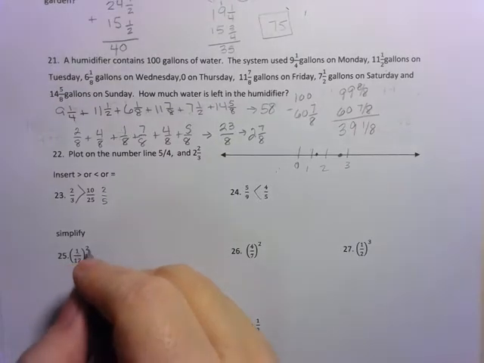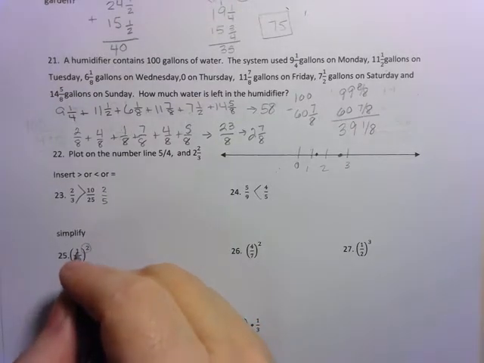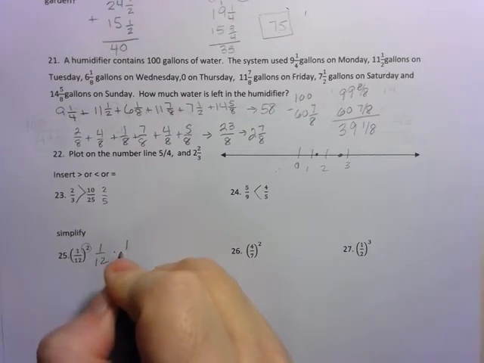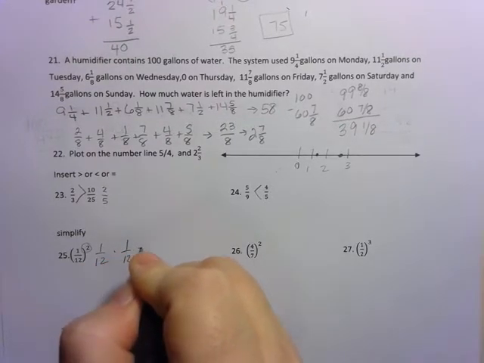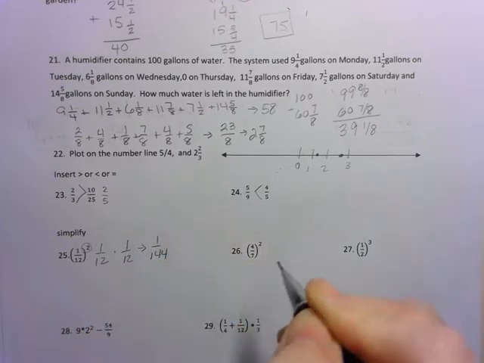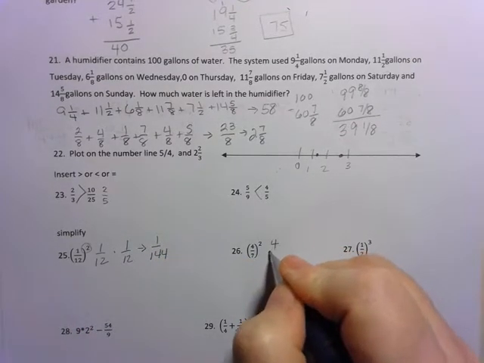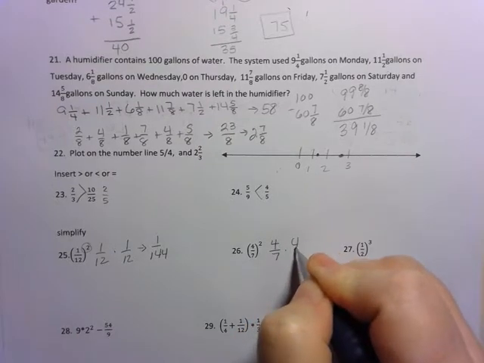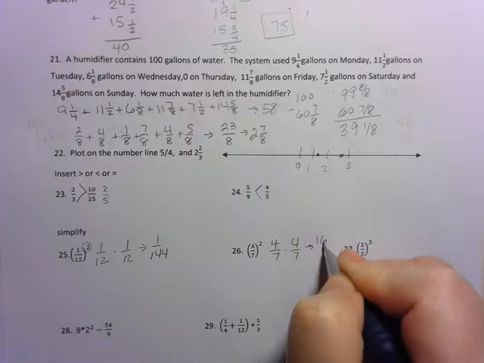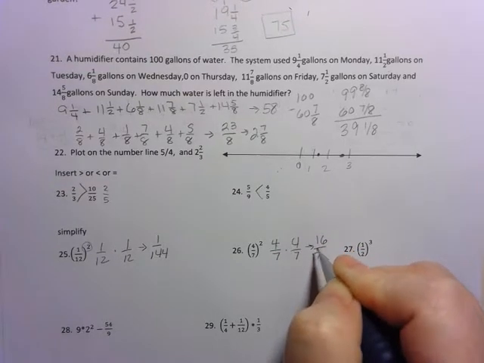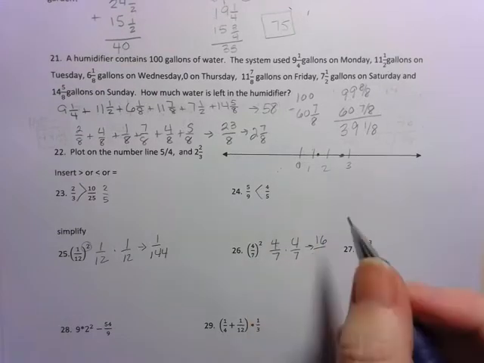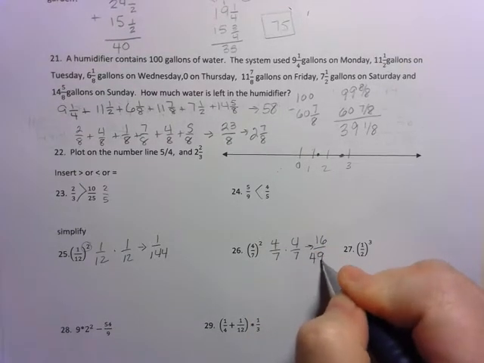So now this tells me that I want to square 1/12 times 1/12, which gives me 1 over 144. 4/7 times 4/7. 4 times 4 is 16. 7 times 7 is 49. I don't know why I wrote a 7. 49.